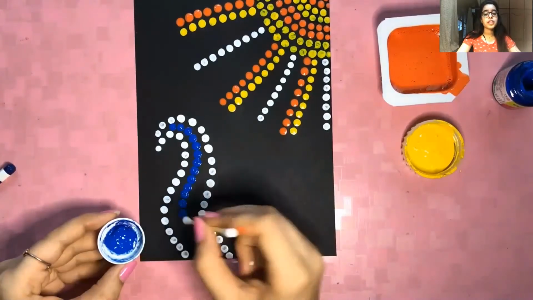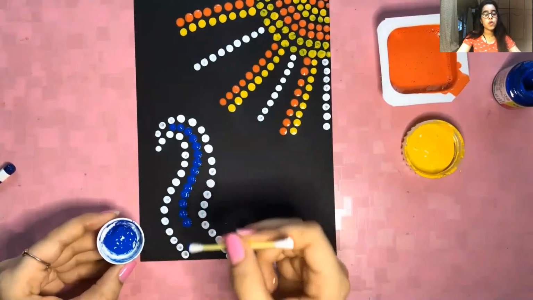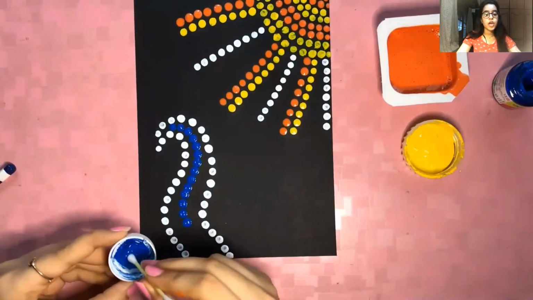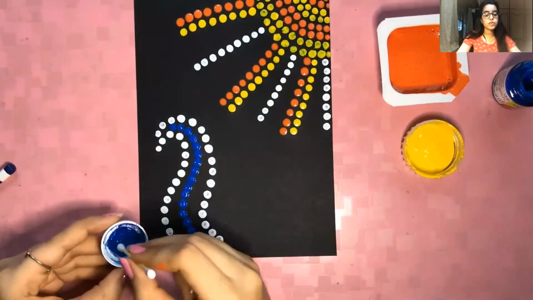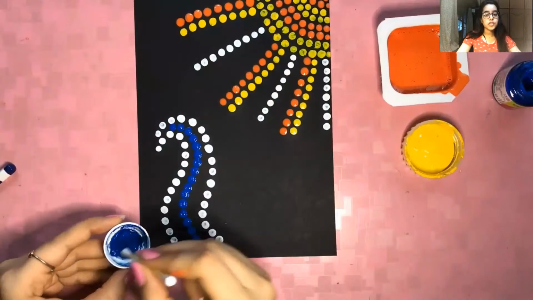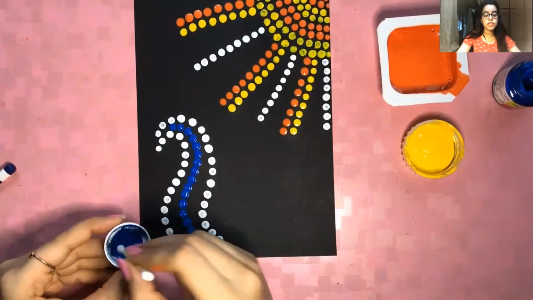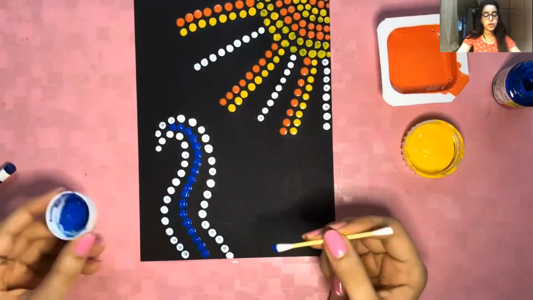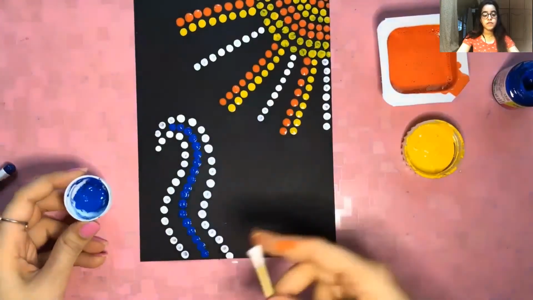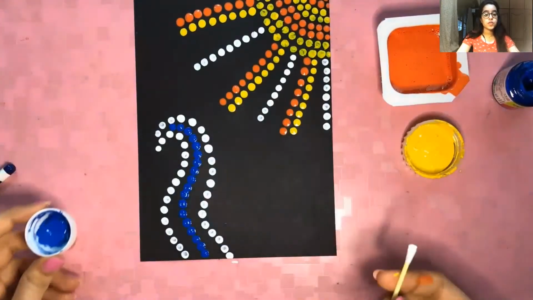If you have a really darker shade of blue and it's not visible on the black sheet, you can mix a little bit of white into it so that you get a lighter shade of it, and then you can proceed with the same color. Okay, I've just drawn one of these ocean waves. Now it's all about repeating the same process and drawing 2-3 waves around this first one.